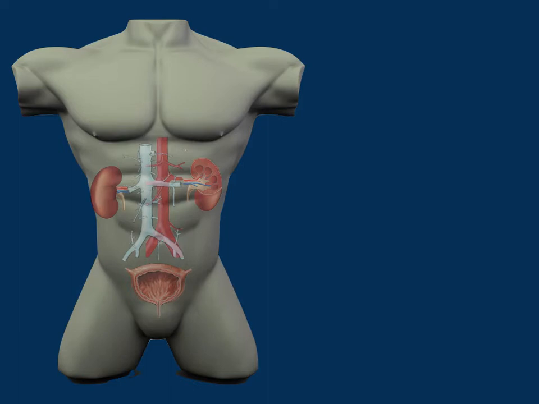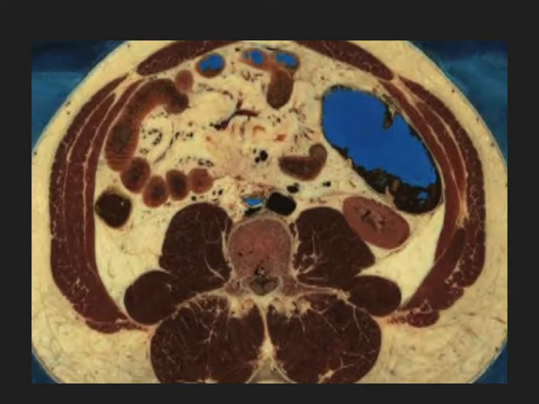This schematic view is kind of a reminder of what we are going to treat today. Both vessels, the great vessels in the abdomen, which are the abdominal aorta and the inferior vena cava, and the two kidneys and their relationships in the abdomen. So let's start from the great vessels.